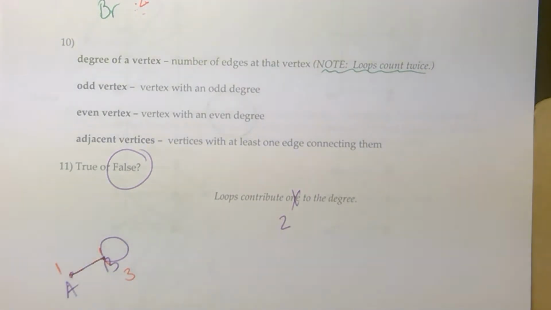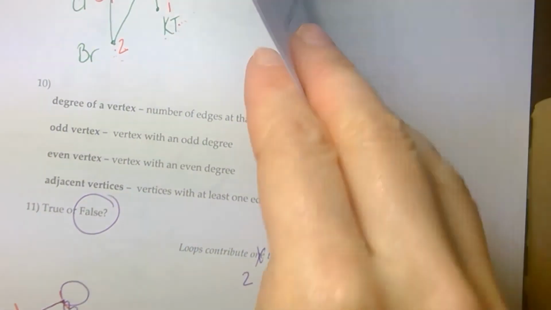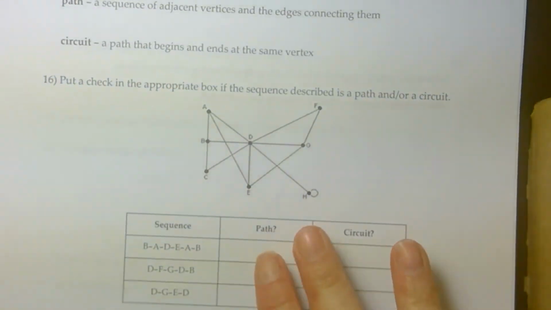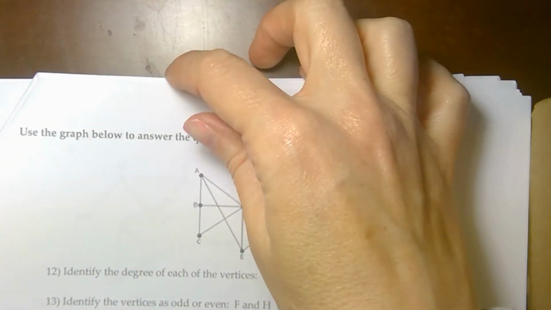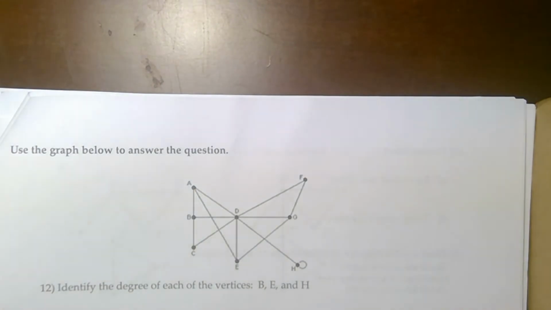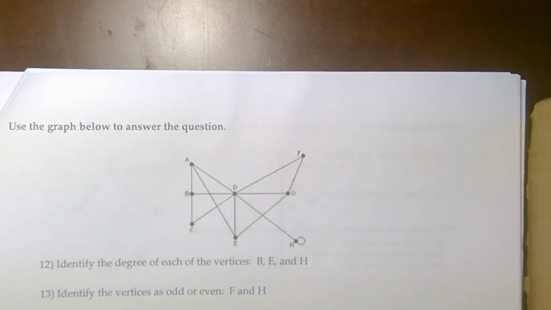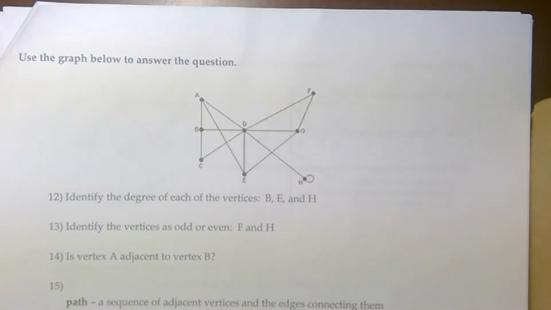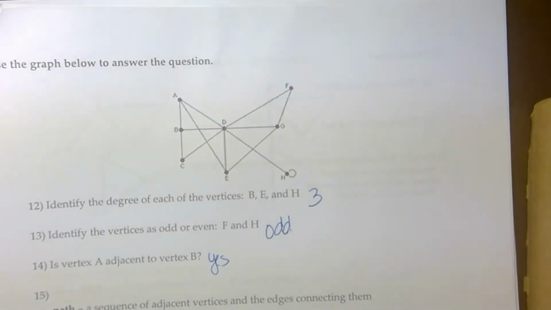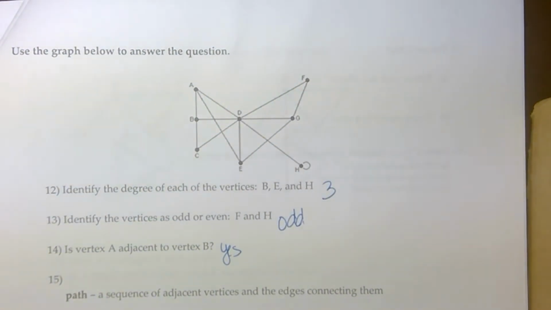Okay, let's look at the next page and see what we're doing next. We're given a graph and used to answer questions 12 through 14 using that graph. I want you to pause the video, answer the questions, and then come back and see how you did. Okay, do your answers match mine?